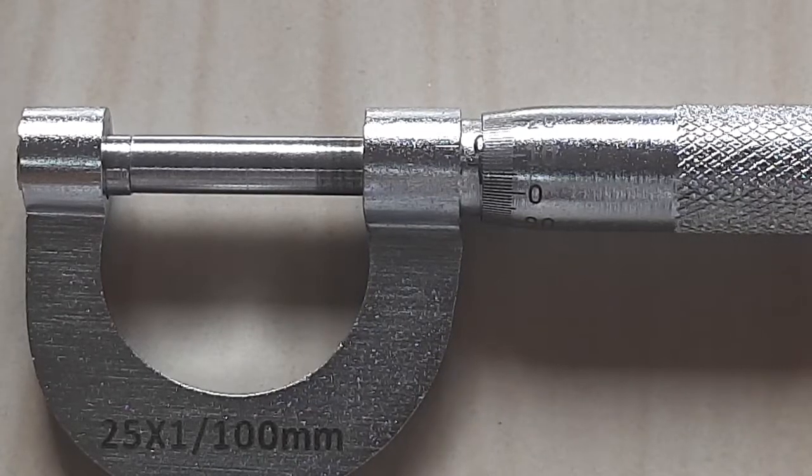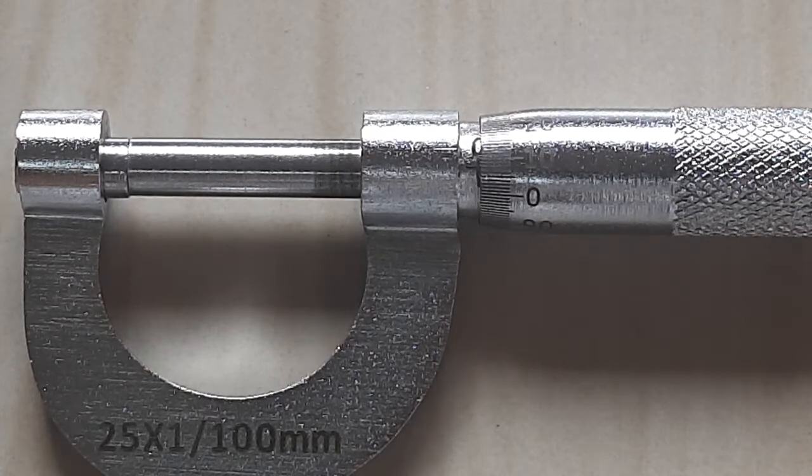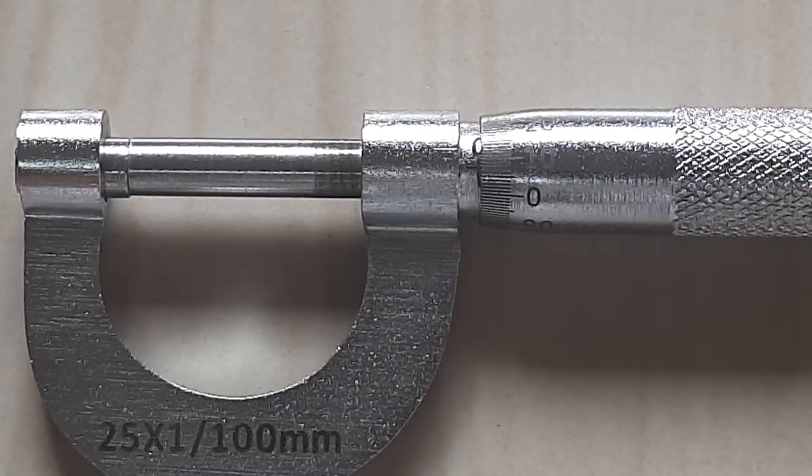Welcome to Geo. Bachara, today I am going to discuss screw gauge. First we shall discuss the different parts of a screw gauge.